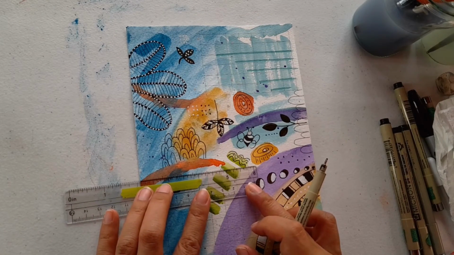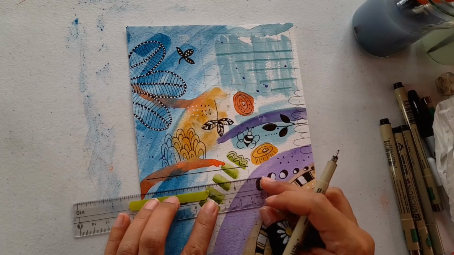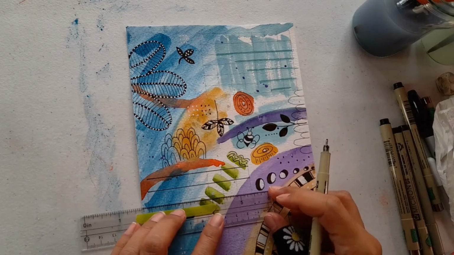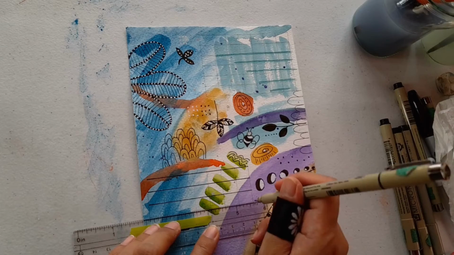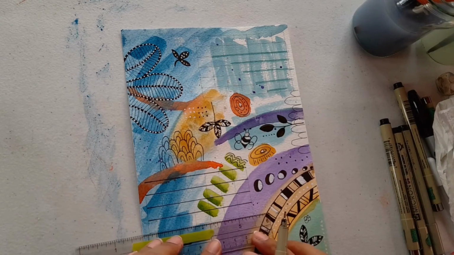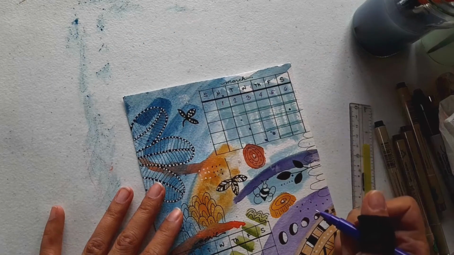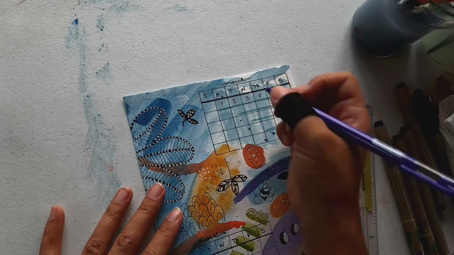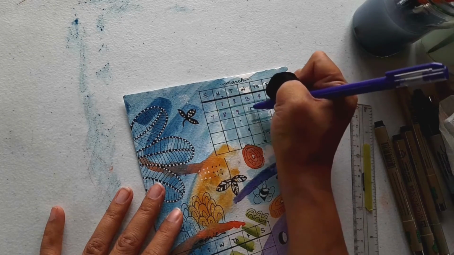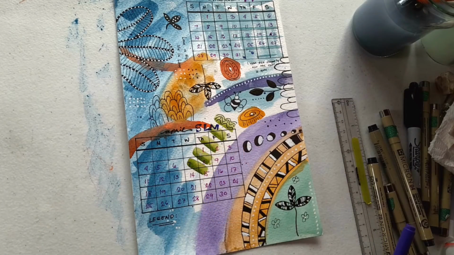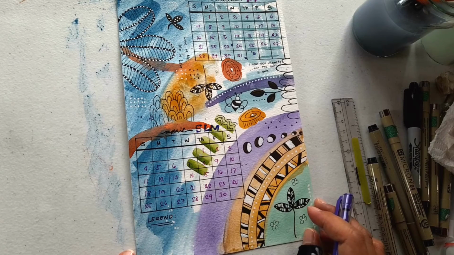Okay, so it's time to line our calendar. And of course, write the dates. Okay, so I am doing March and April for this page. Okay, now the calendar is complete. I will now turn this into a tracker.